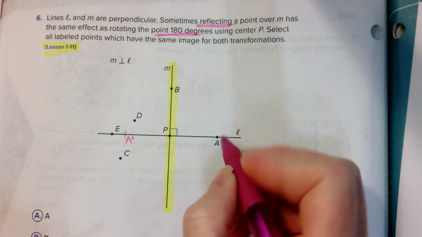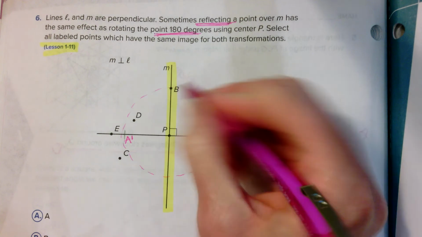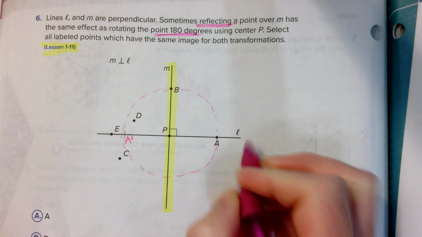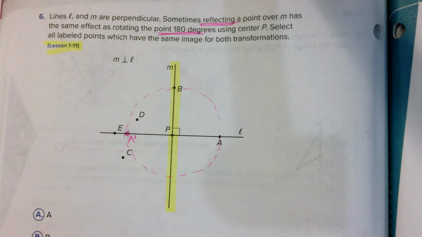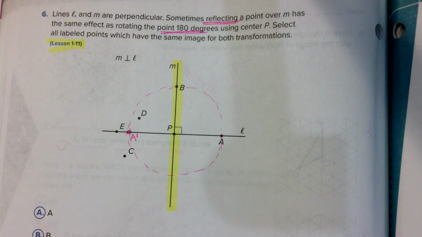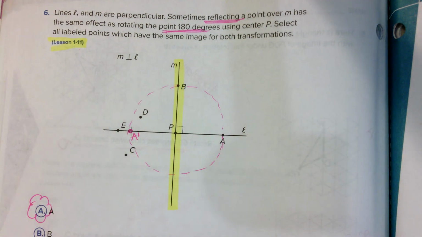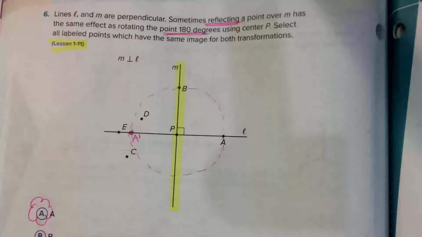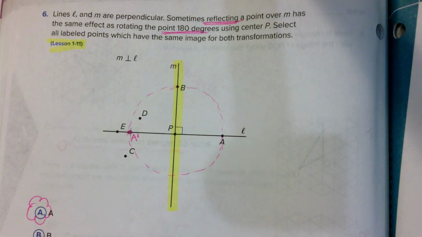And coincidentally, if I rotate 180 degrees around P, 360 is a circle. So if I rotate 180, it's half a circle. My A prime is going to end up in the same place. So A is one of my points where reflecting it across my yellow line M and rotating 180 degrees is the same movement. So there's another point where that's true too, and you have to pick it out.